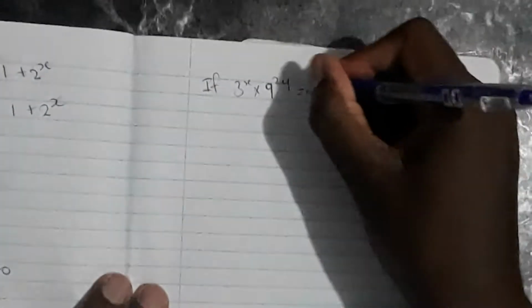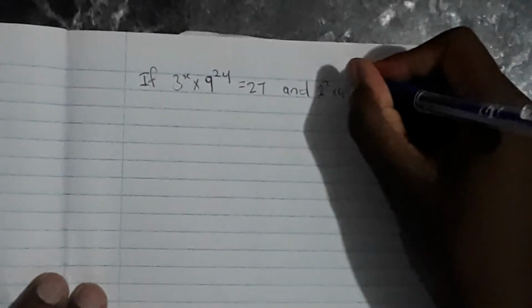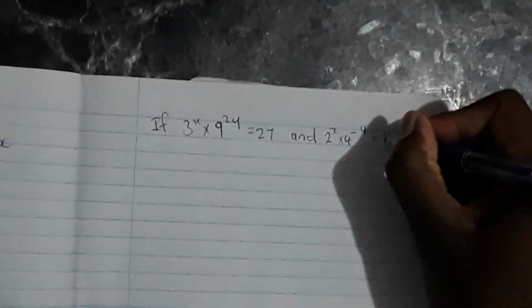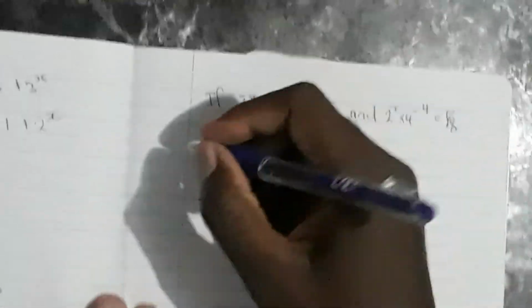They said that if 3 to the x times 9 to the 2y is equal to 27, and 2 to the x times 4 to the minus y is equal to 1/8, find the values of x and y. So we need x and we need y. Let's see what we can do here.